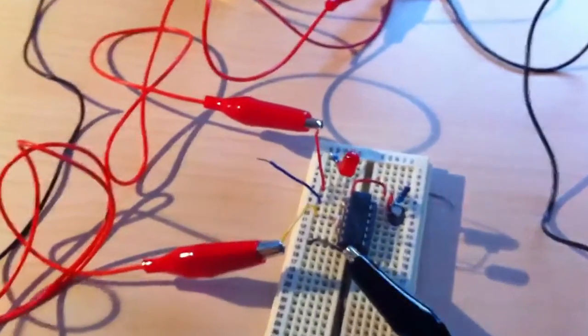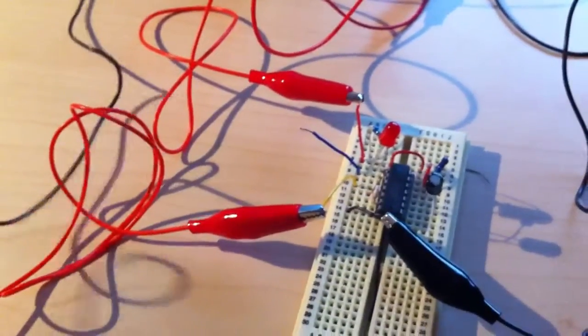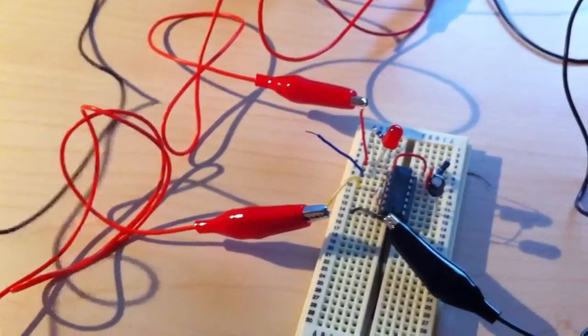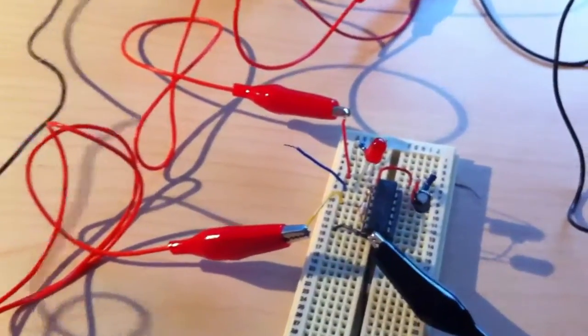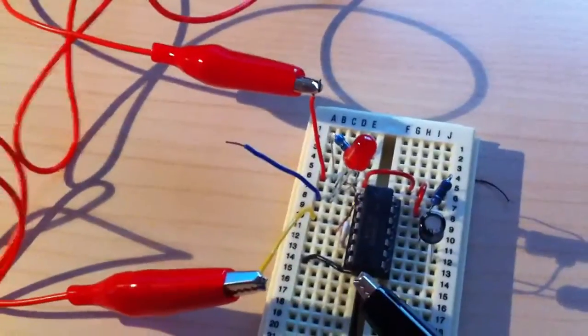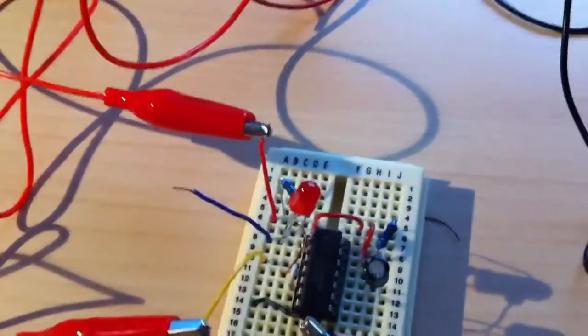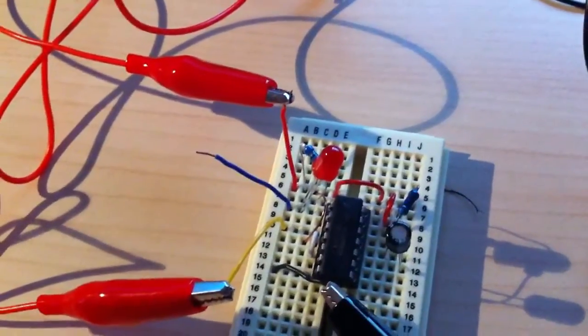So thanks to this little integrated circuit, I've now turned the toggle switch into almost like a push button momentary switch instead, all done using a little between $1 and $2 integrated circuit and a few other electronic components.